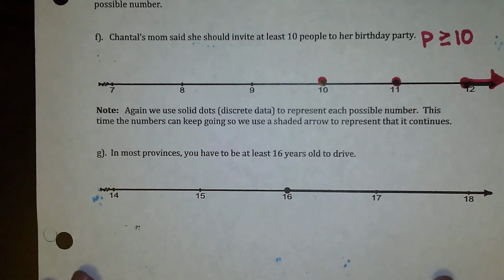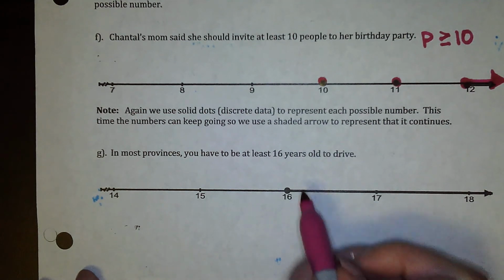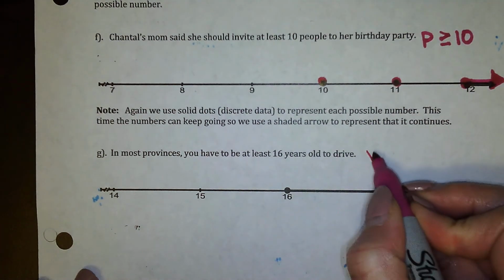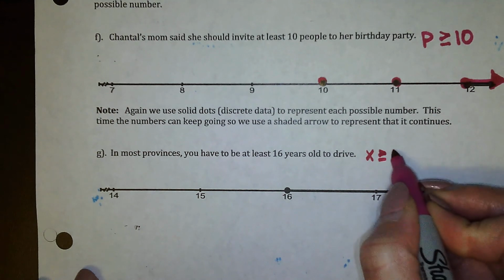And very last part, in most provinces, you have to be at least 16 years old to drive. Now, when we're talking age, that's continuous because you can be 16 and a week, you can be 16 and 3 months old, you can be 16 and 3/4 old, right? So anything greater than or equal to 16.